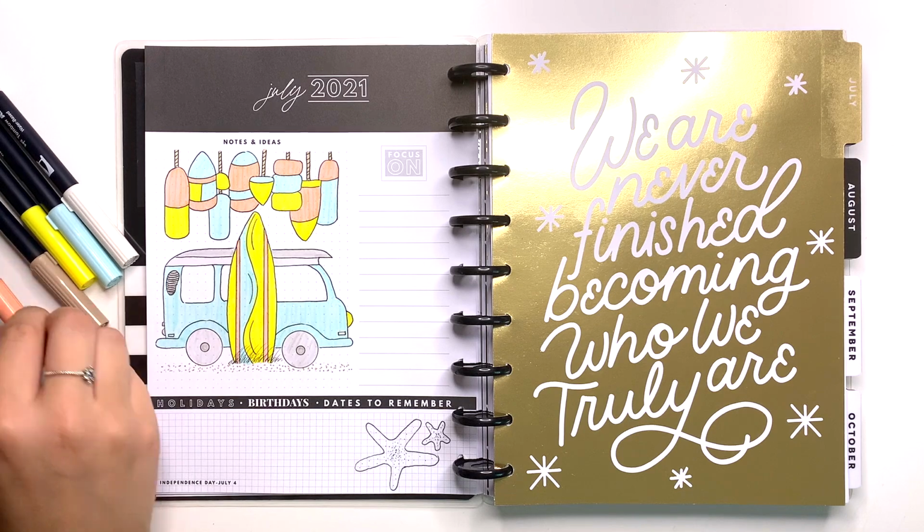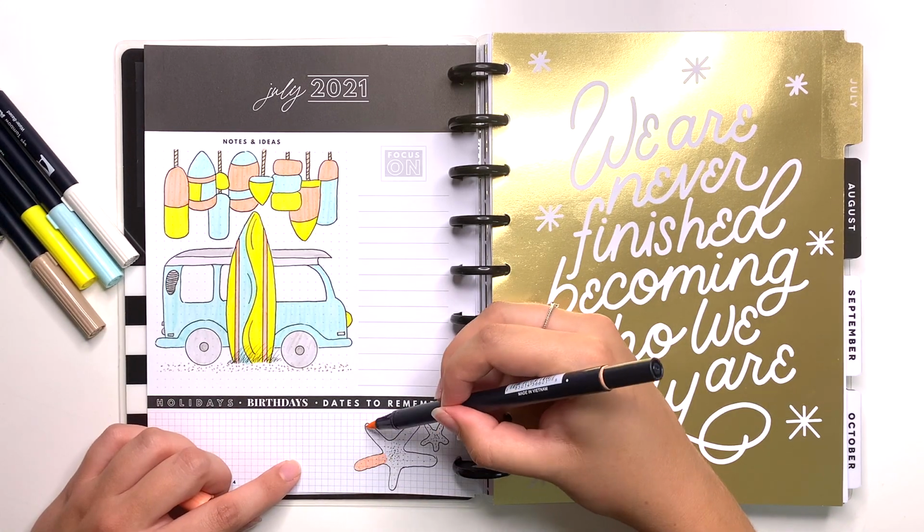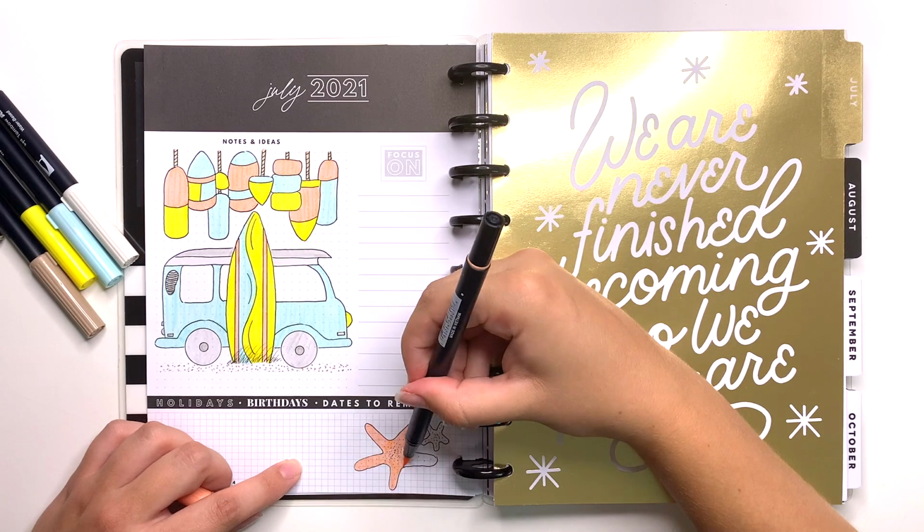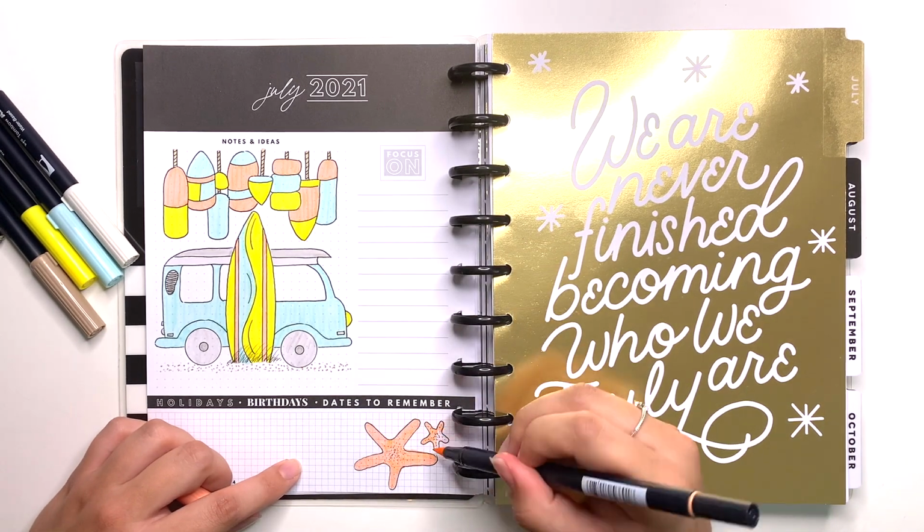So I'm just adding in some final details now, like the sand below the little van I have here, and I'm also going to color in the starfish, and that is pretty much the spread done.